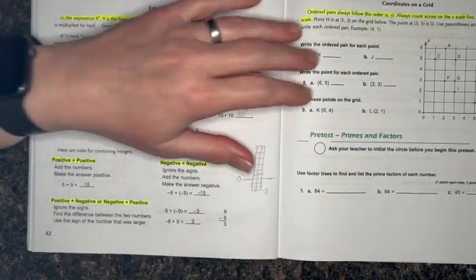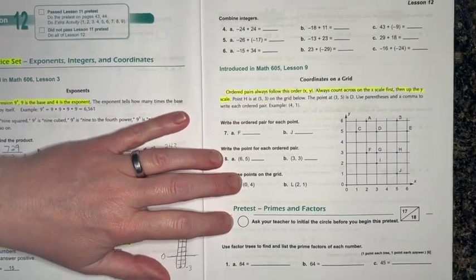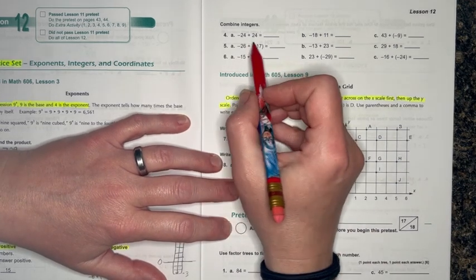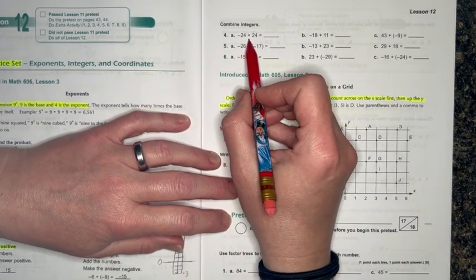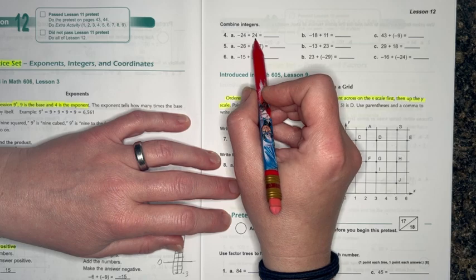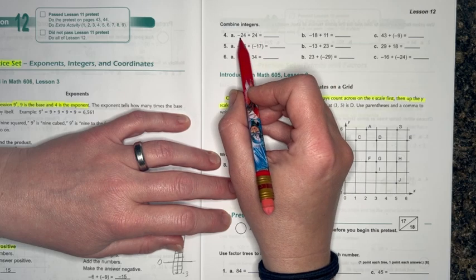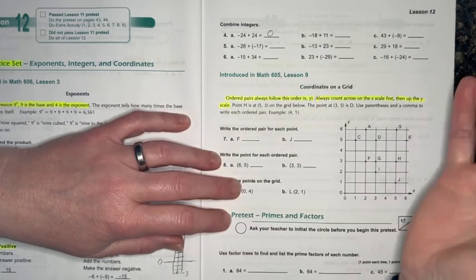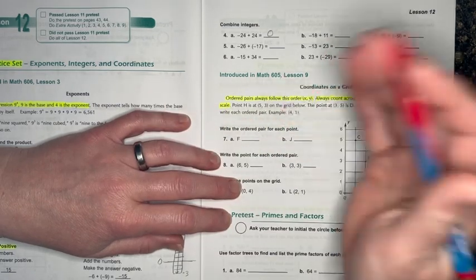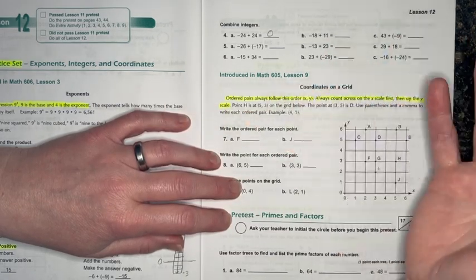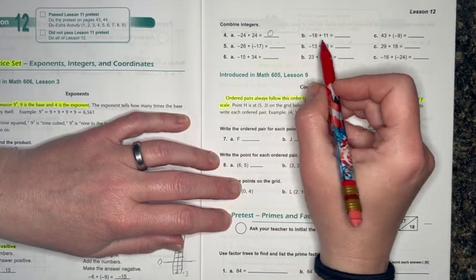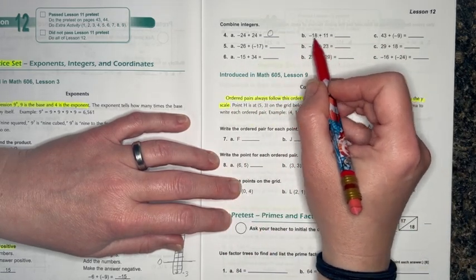So let's take a look over here at the problems. Starting at the top of page 43, problem number 4A, negative 24 plus 24. Now, these are the same number with opposite signs, and so our answer is just 0, right? We know that because we've been working with canceling numbers out all day today, this whole video. Part B, negative 18 plus 11.